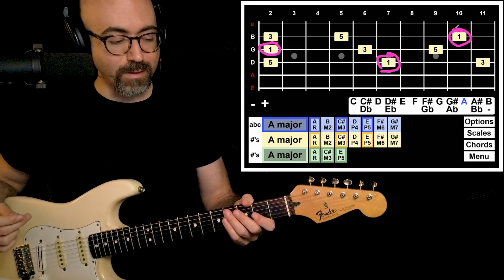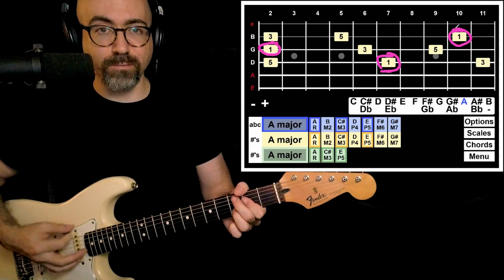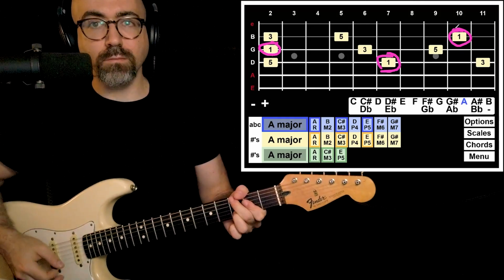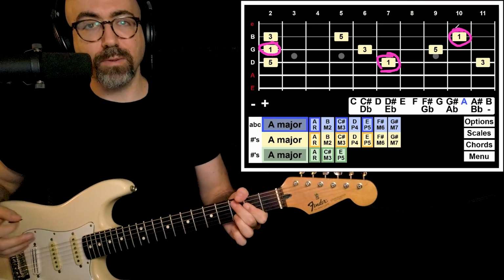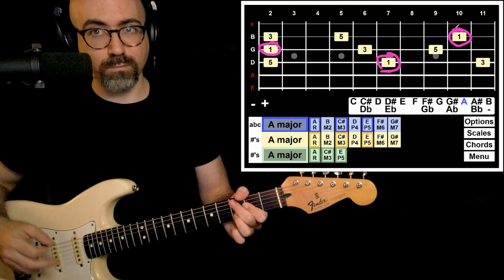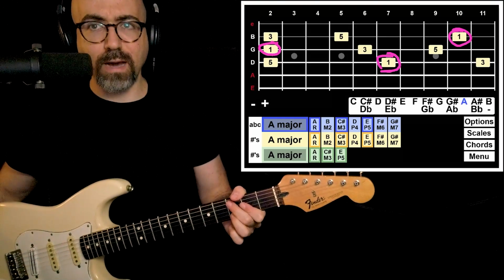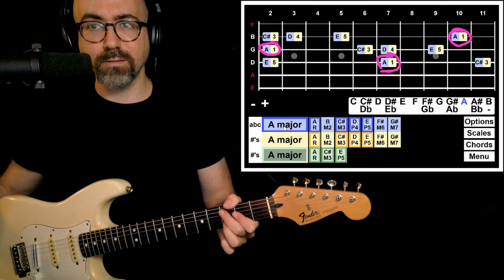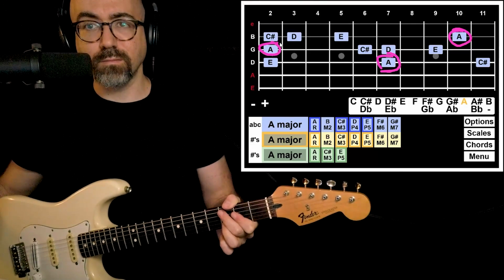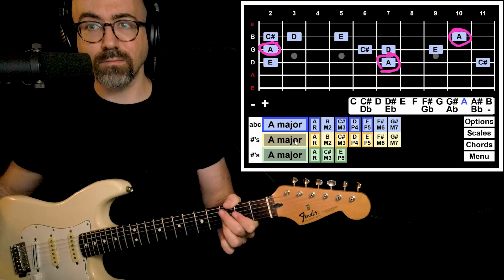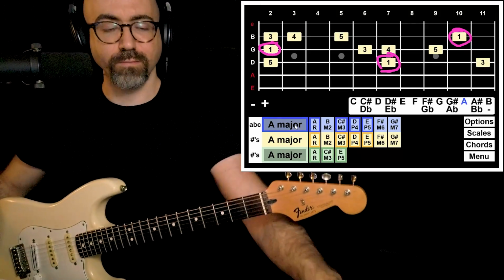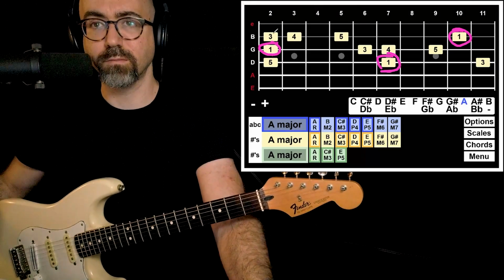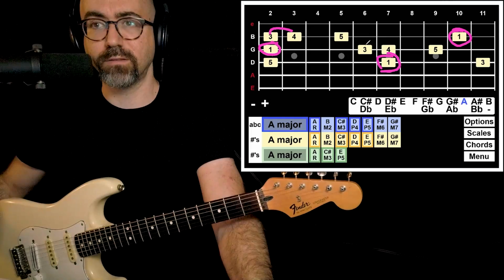So let's add the 4. Some of you may be familiar with the A sus4 chord. In a sus4 chord, you replace the 3rd with a 4th. So let's add a 4th and see what we got. In this case, the 4 is a D. And pay attention to the relationship between the 3 and the 4. It's just 1 fret higher.